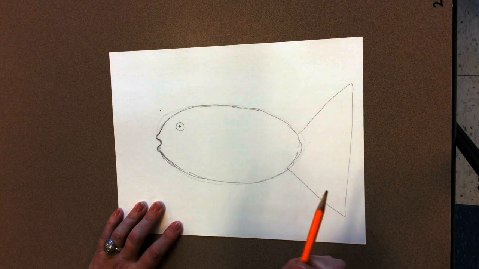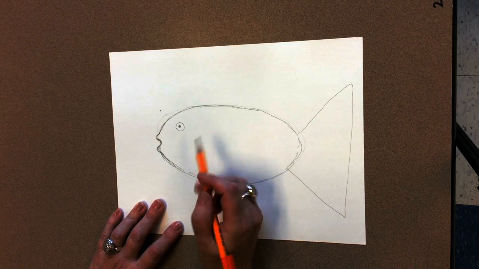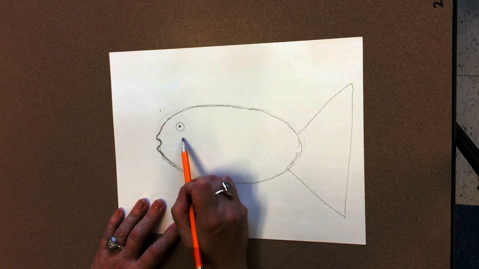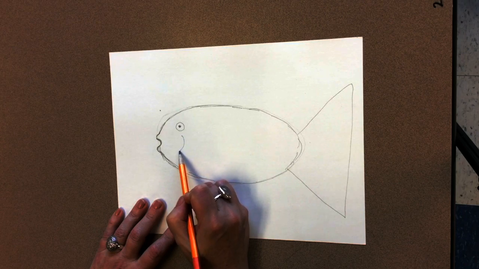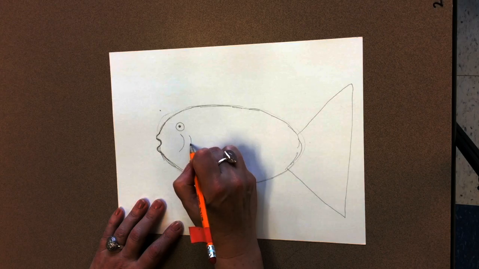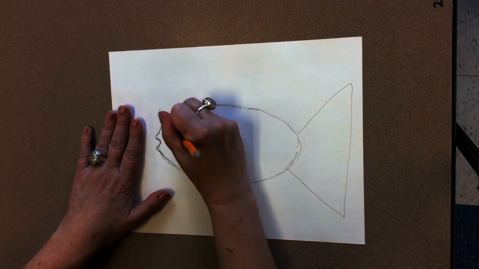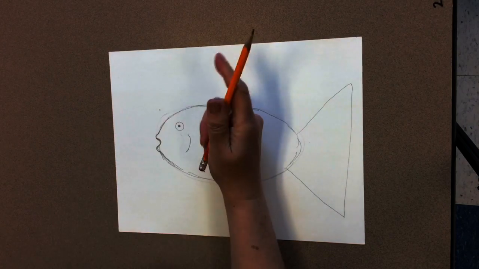All right, the next thing my fish needs, he needs to be able to breathe. And the way that fish breathe is with gills. I'm going to draw in a gill, which is a curved line, usually somewhere behind the eyeball. So let's say maybe actually more like here. Some fish have one gill on each side and some have more than one.